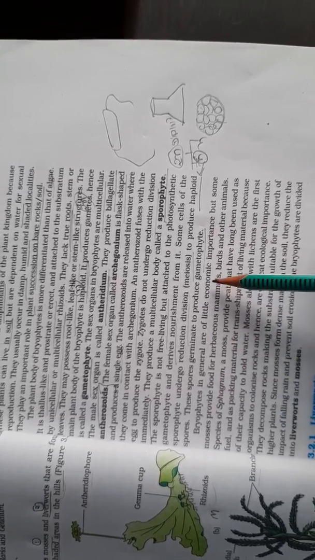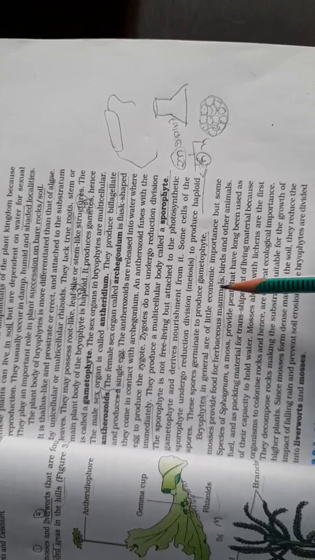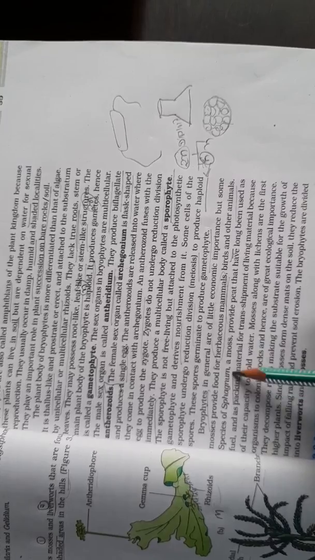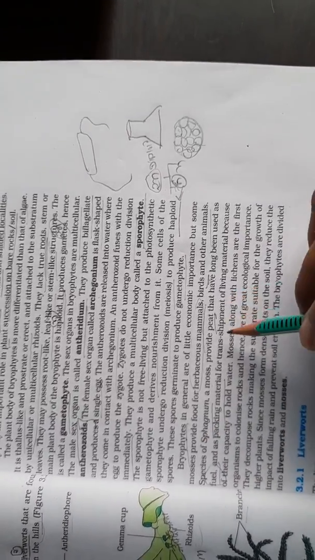Bryophytes in general are of little economic importance, but some mosses provide food for herbivorous mammals. These bryophytes are a source of nutrients for herbivorous mammals, for example birds and other animals. Species of Sphagnum, a moss, provide peat that has long been used as fuel. Other species are used as packing material for transshipment of living material because of their capacity to hold water. Clear? This is the importance of these bryophytes.